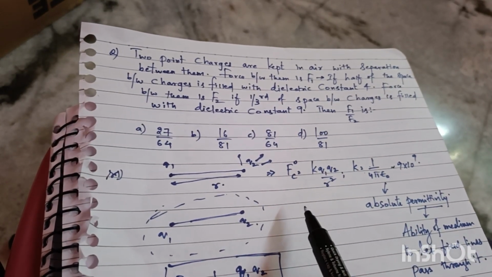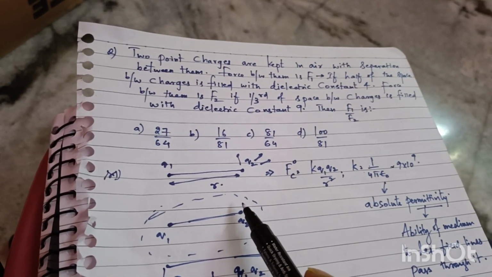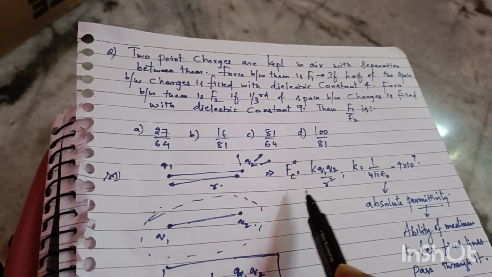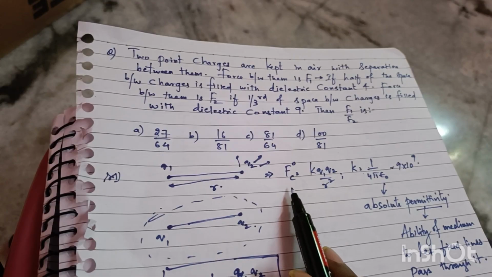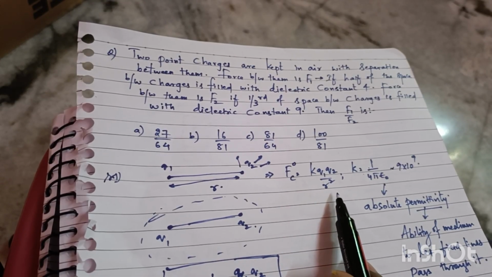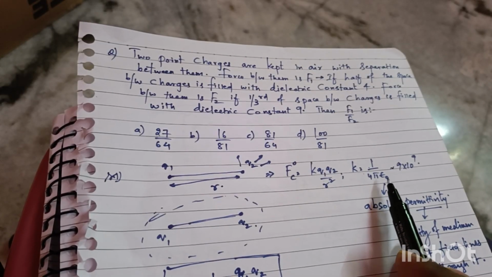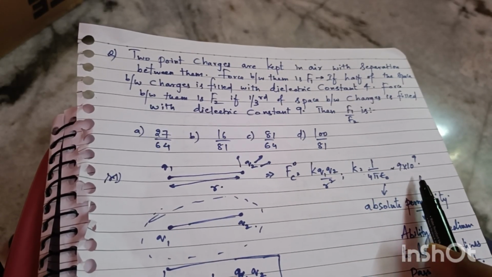So yesterday, continuing on that, if two charges are kept in vacuum, with no medium between them, then the electrostatic repulsion between the charges, the magnitude, is given by k q1 q2 by r square, where k is 1 by 4 pi epsilon naught, and this value in SI is 9 into 10 to the power of 9.